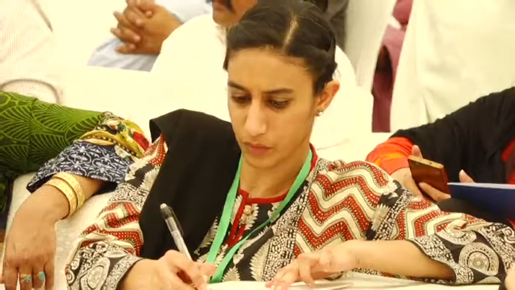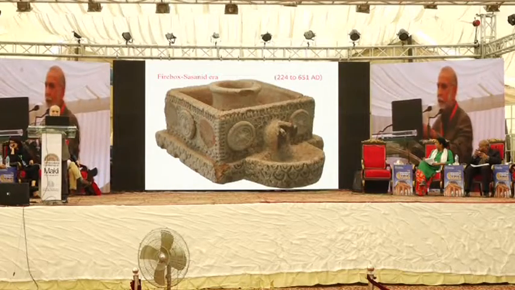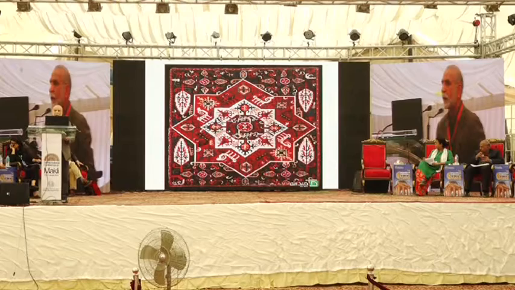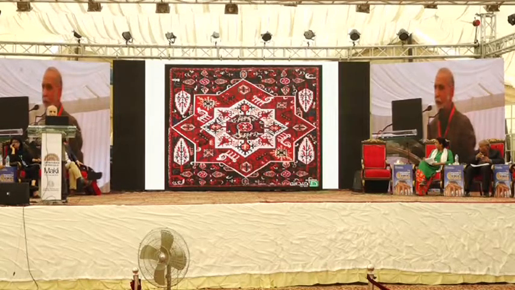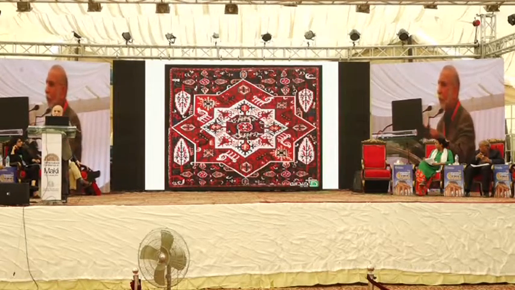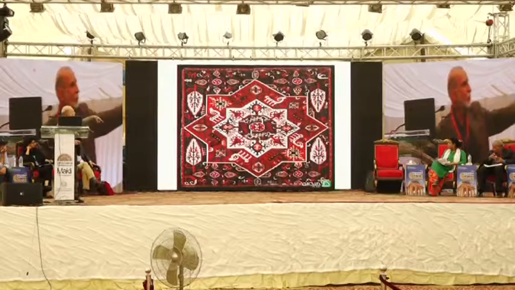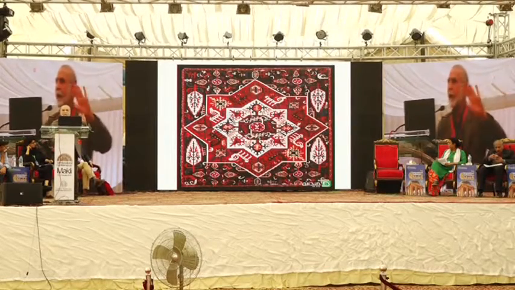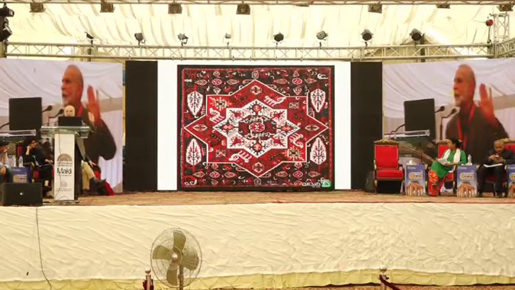And in the firebox in the Sassanid era, you can also see this flower. And if you go to Sistan of Iran, the Baluchi carpet also shows this one, but it is in a square. But this square has two squares in it, and also two squares are there, and it has 16 and 24 angles. It means 24 rays of the sun.